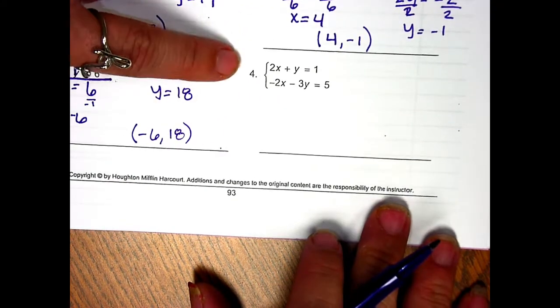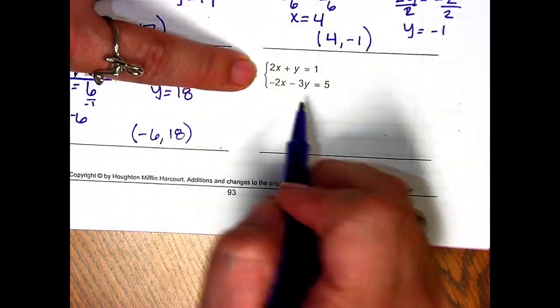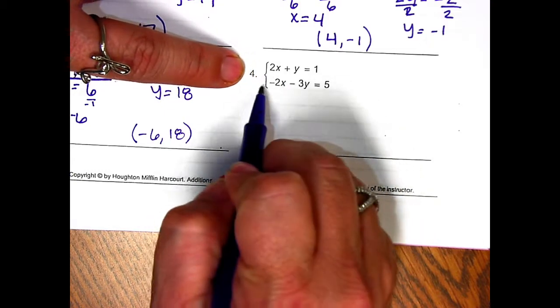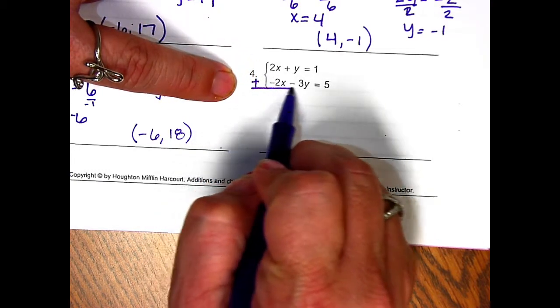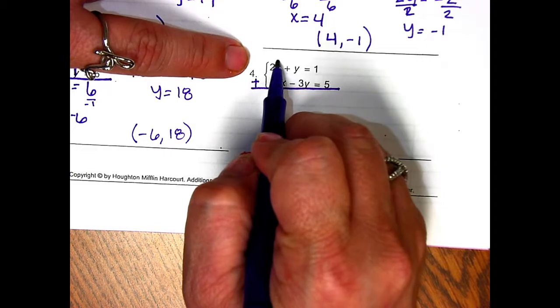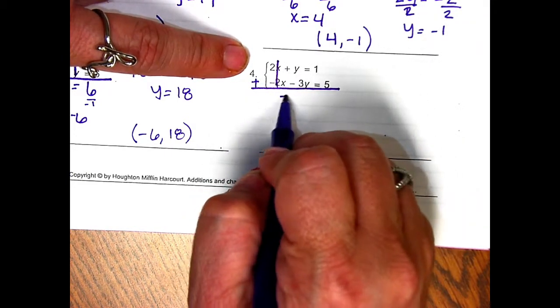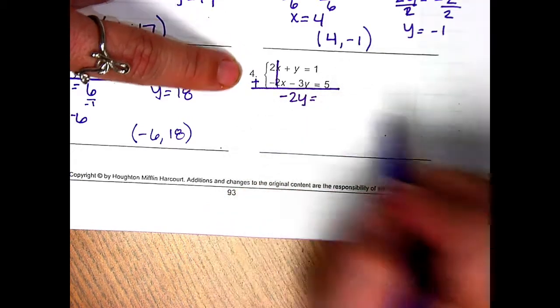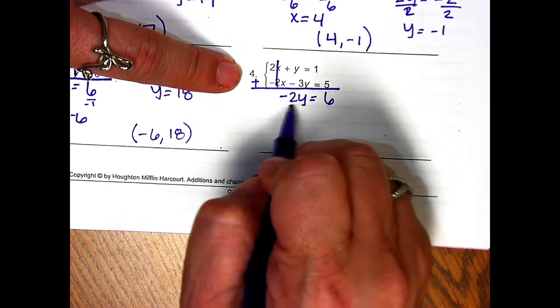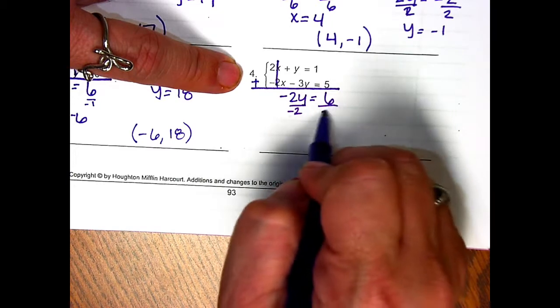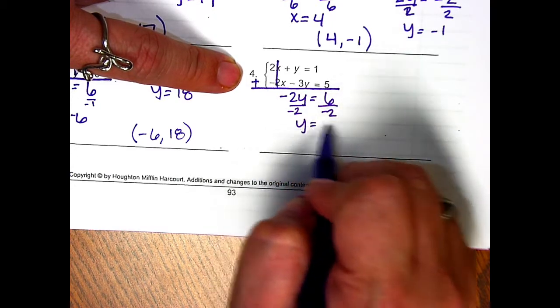Okay. Number 4, if I add them, the 2x's will cancel out, so we add. So 2x plus negative 2x cancels. Y plus negative 3y is negative 2y. And 1 plus 5 is 6. So I'm going to divide by negative 2. And y equals negative 3.